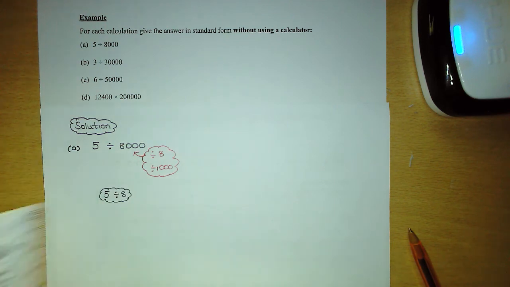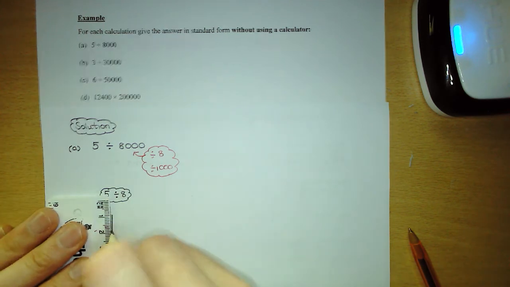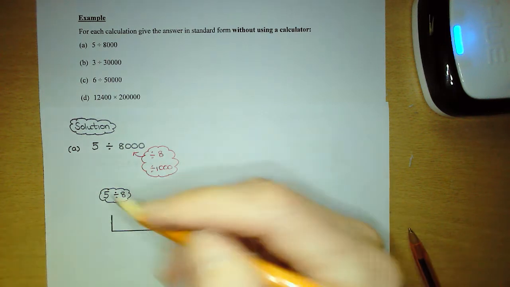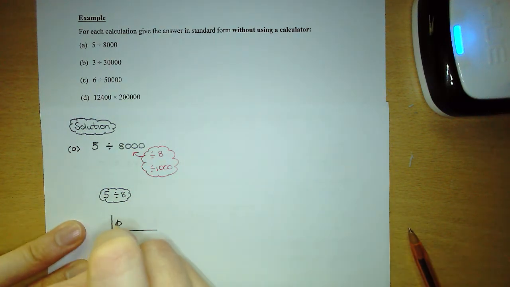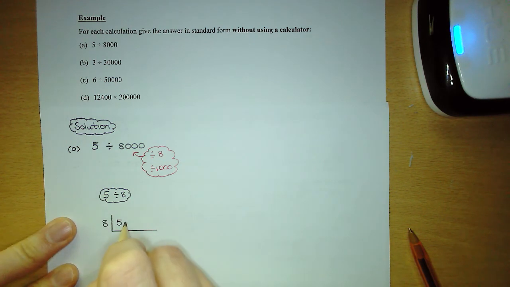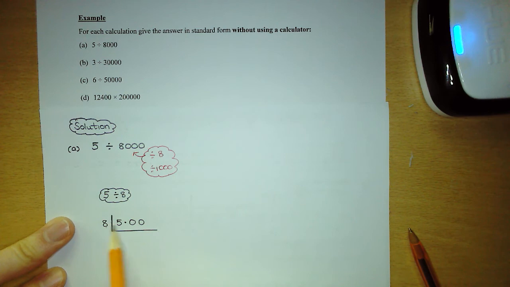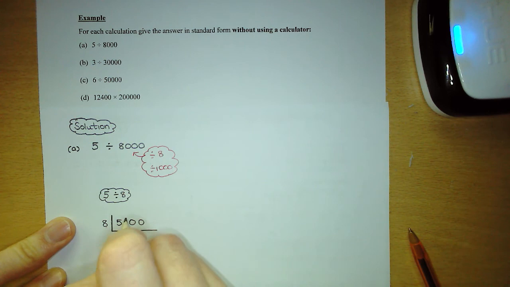So we're going to set up our little division. We put our 5 inside and our 8 goes outside. Put a decimal point after the 5 because 8 doesn't go into 5 exactly, and put a few zeros after the 5. So let's start dividing. 8 goes into 5 0 times, and then copy down our decimal point. We still have a remainder of 5, so we carry the 5 over to the next 0.